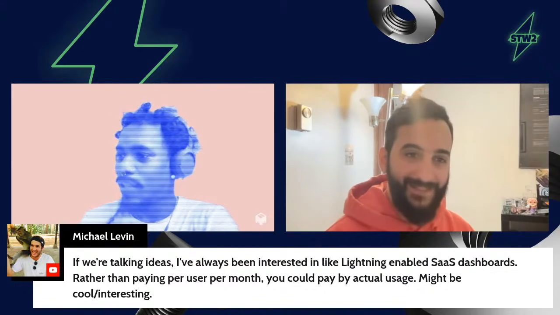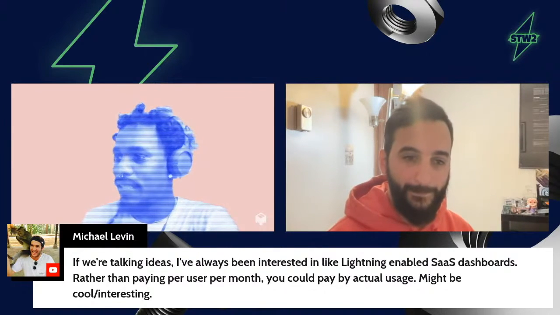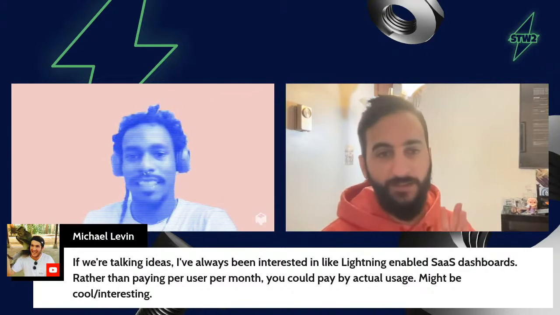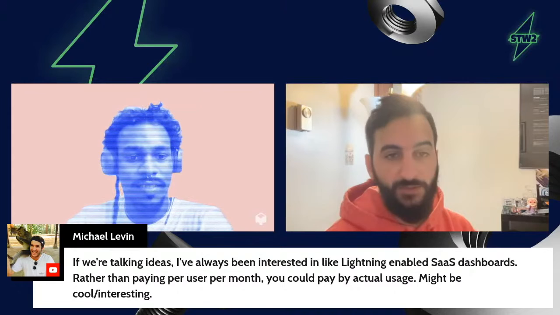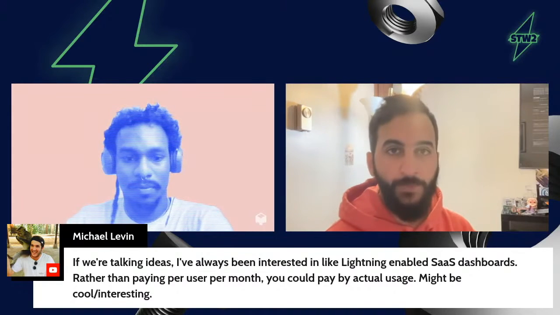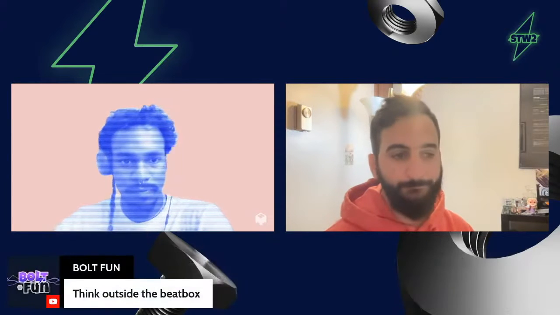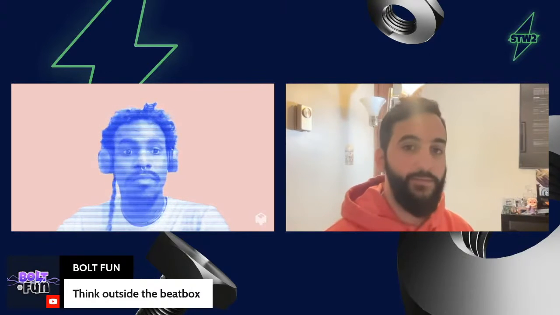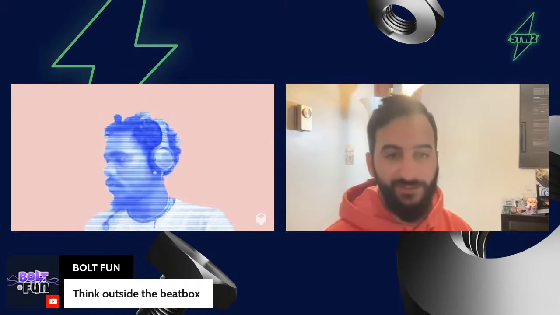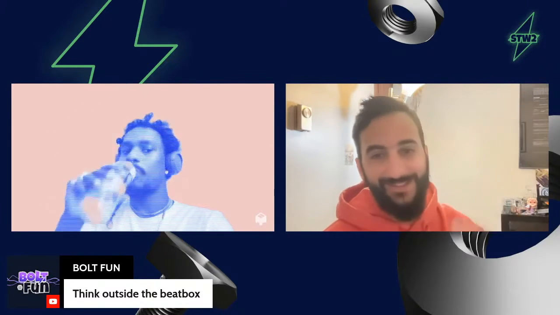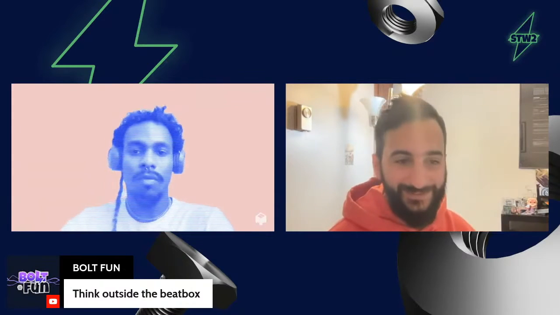I got a question here: what is a millisatoshi? Excellent question. A single Satoshi is 100 millionth of a Bitcoin, and it's the smallest unit of Bitcoin that you can transact with on chain. On Lightning, we can go smaller than that. We do 1,000th of a Satoshi, and it's called a millisatoshi. It doesn't resolve on chain though, so take that as you will.